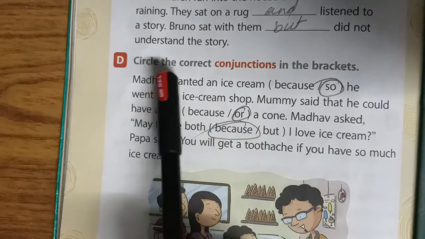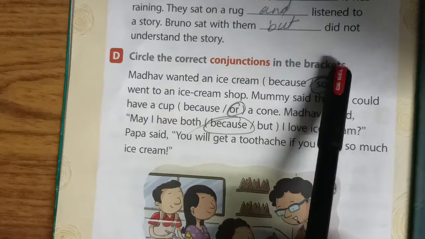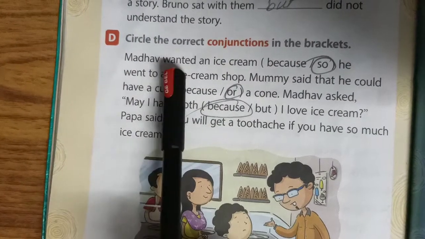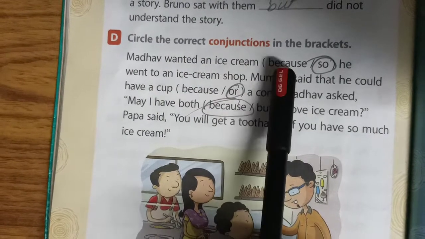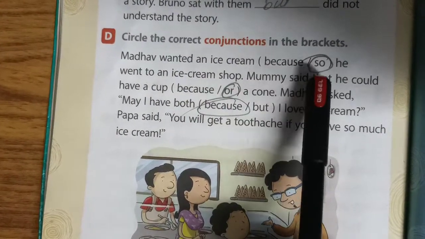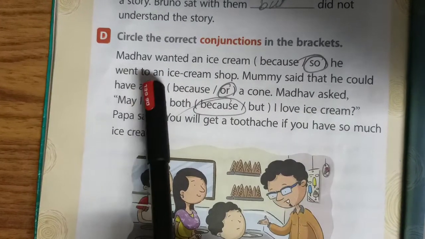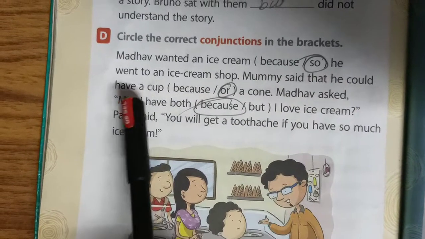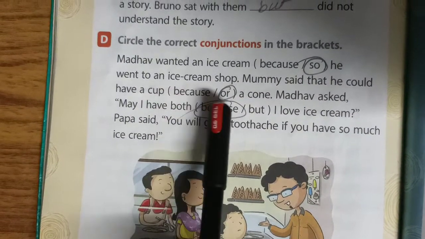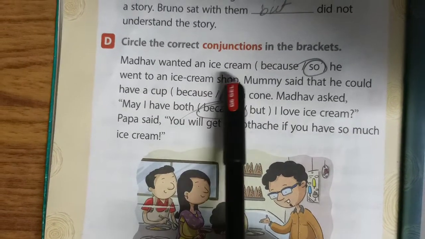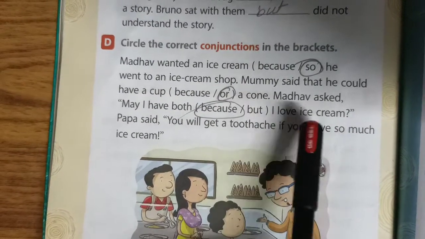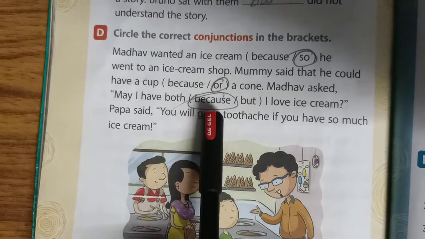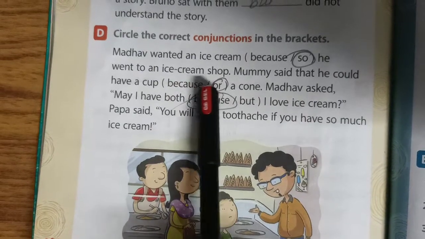Then D. Circle the correct conjunctions in the bracket. Mother wanted an ice cream. Bracket it is because and so. But the answer is so. So he went to an ice cream shop. Mummy said that he would have a cup. Bracket because or. But the answer is circle or, a cone. Mother asked, may I have both? Because, the answer is circle. Because is circle.